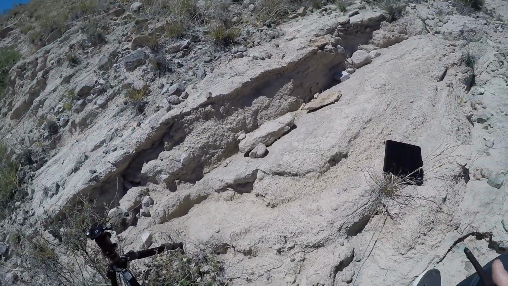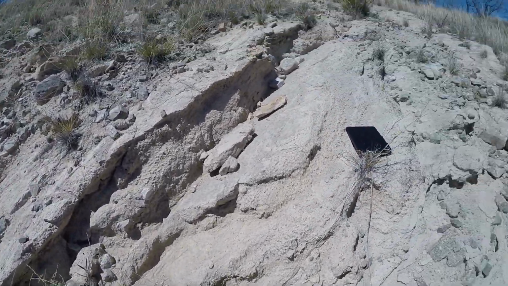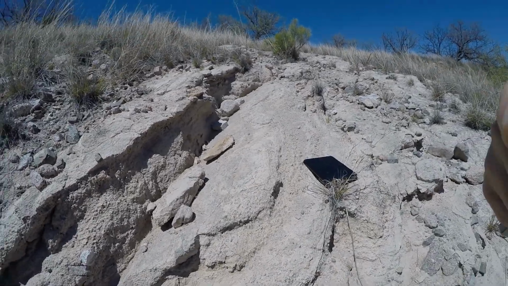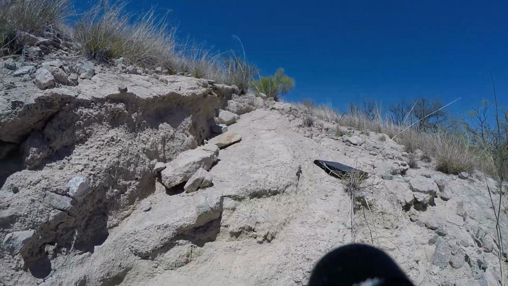So I'm going to put this down. I'm going to go through this process. Hopefully it stays in focus. I'm working with my GoPro. I've never done a video like this, so we'll see what happens.